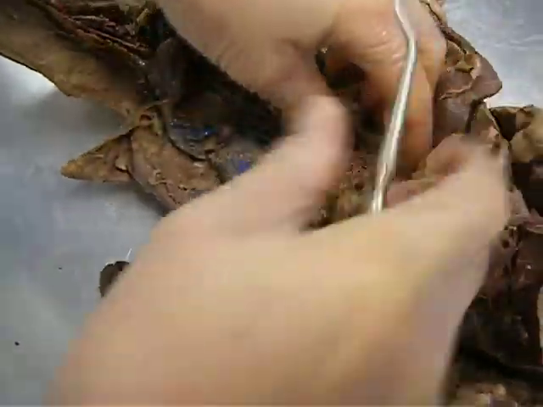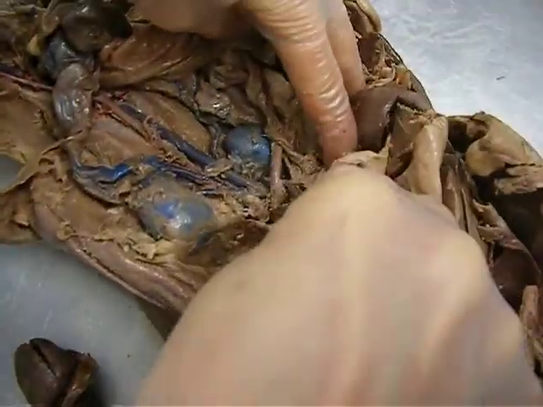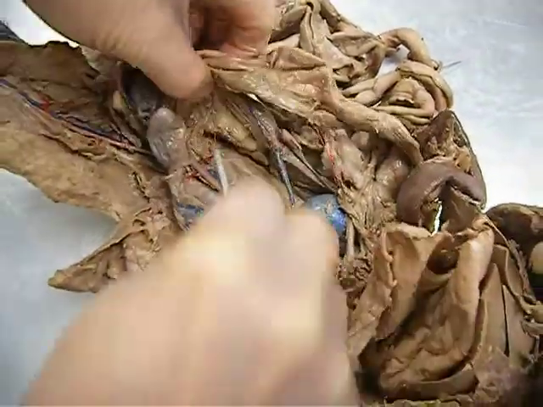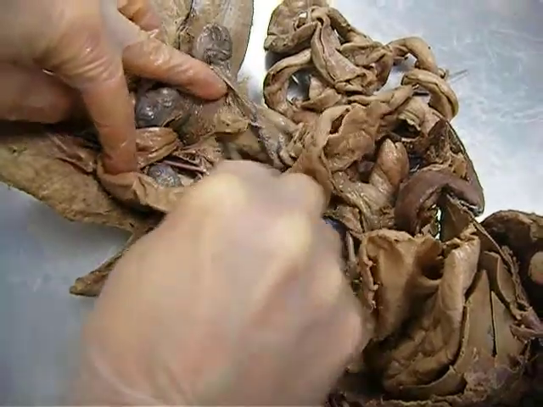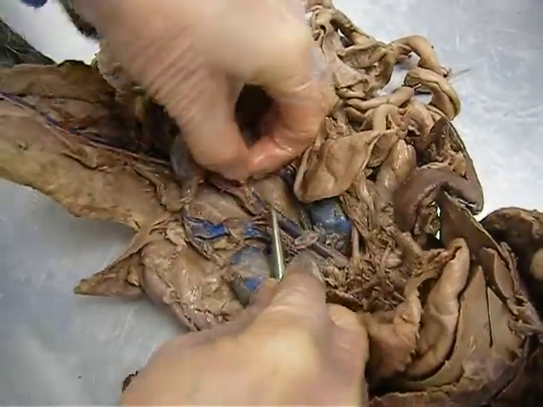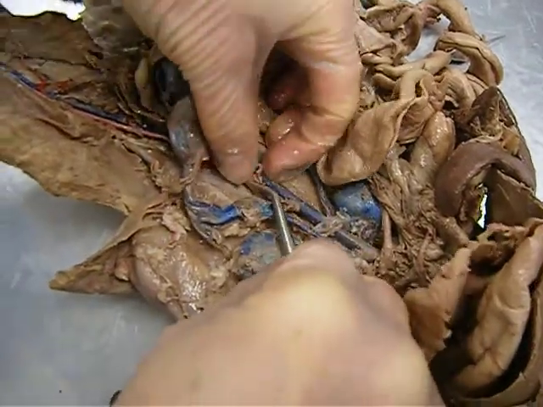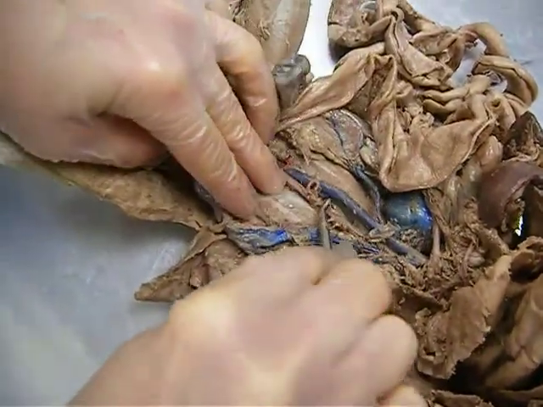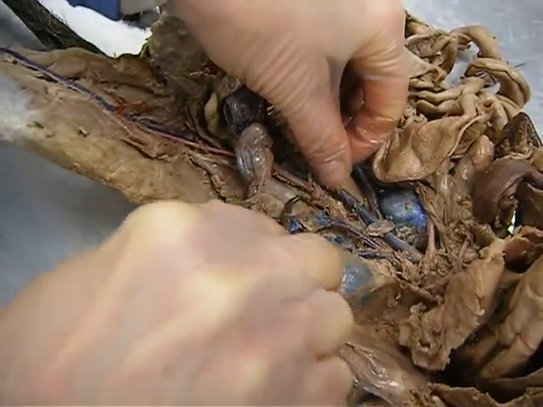Right below the celiac, I forgot that, is cranial mesenteric, and farther down is caudal mesenteric. I just saw him. Oh, you cut it. That's that little nub right there. Both the caudal and cranial mesenterics go to the intestines. This is the vena cava, and this is the aorta.